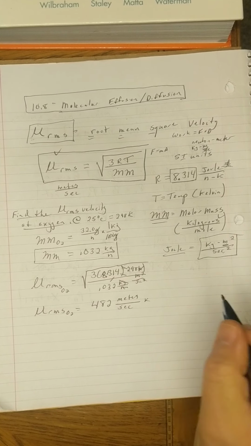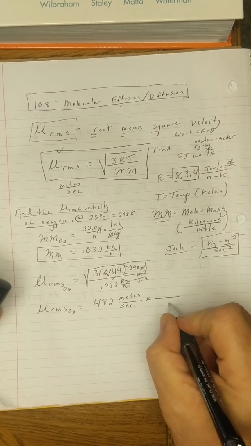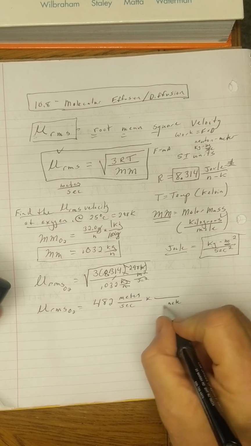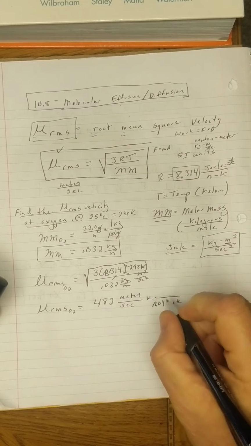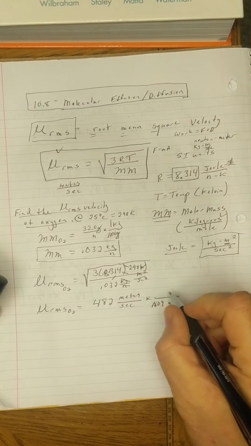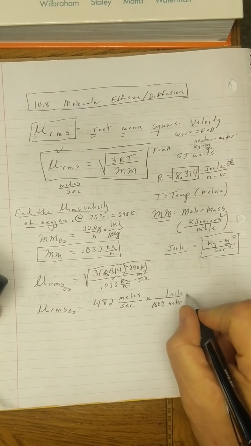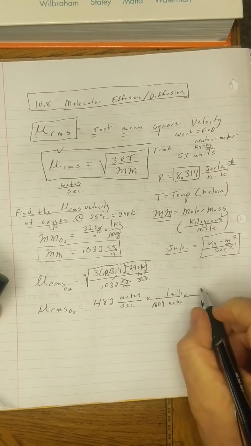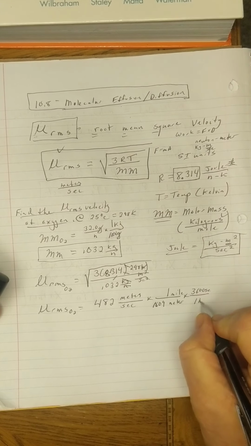Now let's look at that in miles per hour. So if I want to convert it to miles, there's 1,609 meters in 1 mile and 3,600 seconds in 1 hour.